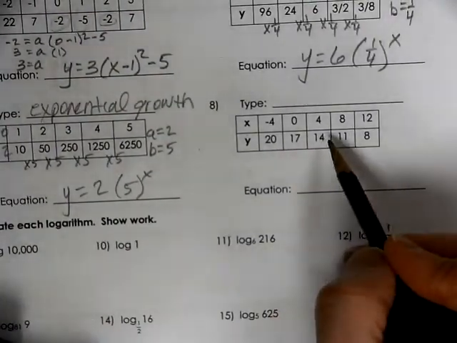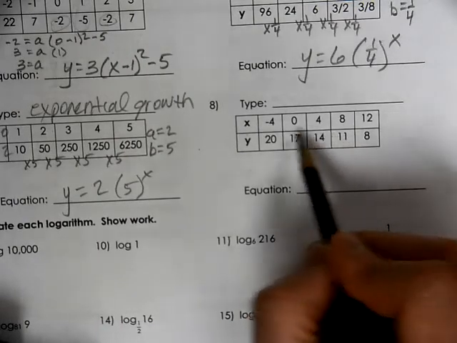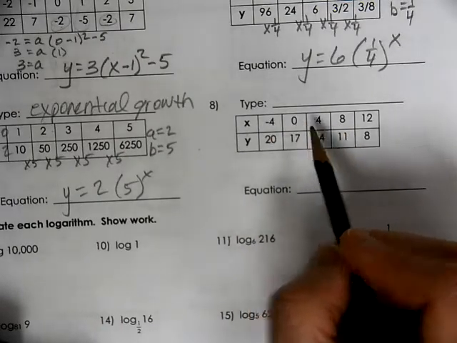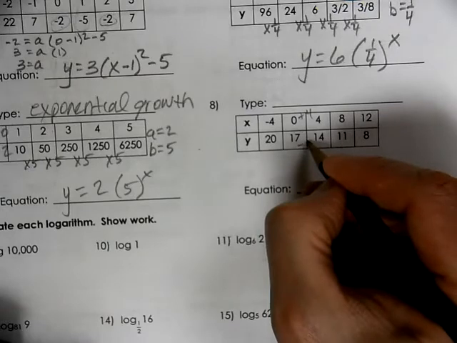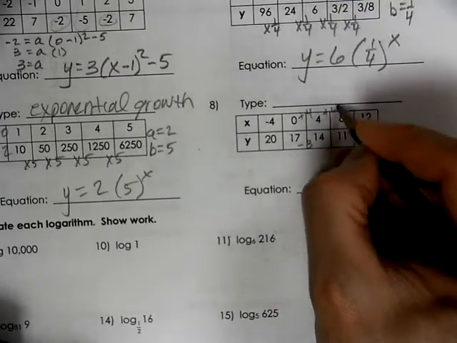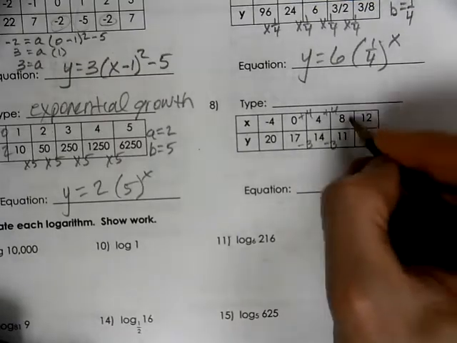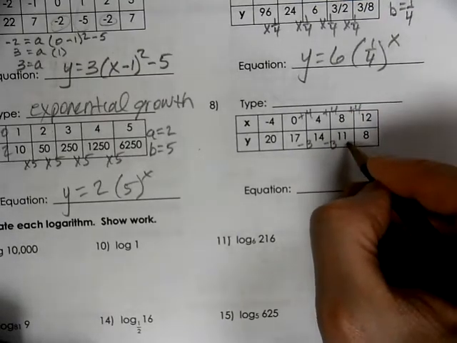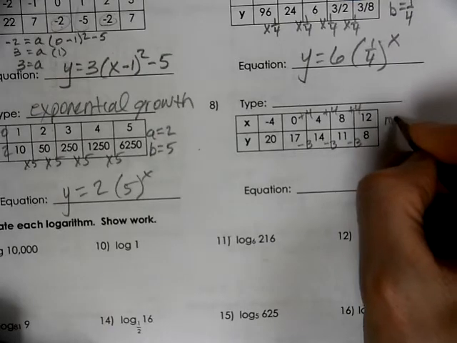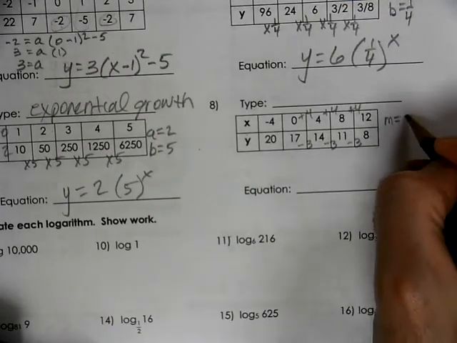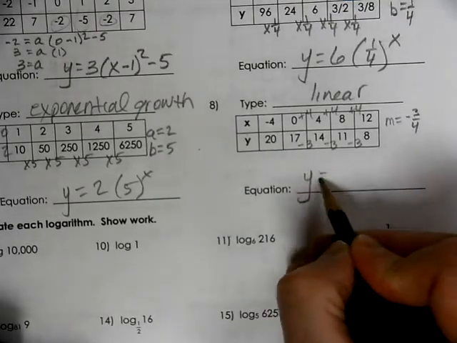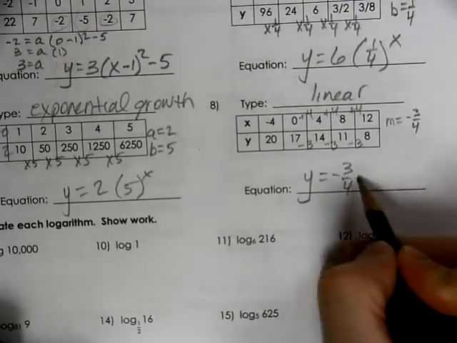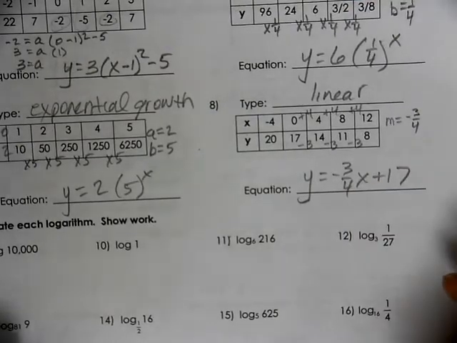This time I don't see my numbers changing very quickly. And I look at my x's and they're changing funny also. This is going up by 4. This went down by 3. This went up by 4 again. This went down by 3. Up by 4. This went down by 3. So it looks like I have a slope of rise over run, -3 over 4. So this looks linear. So my slope is -3/4 x plus b, which is 17.